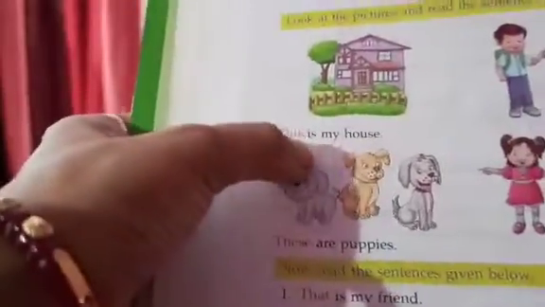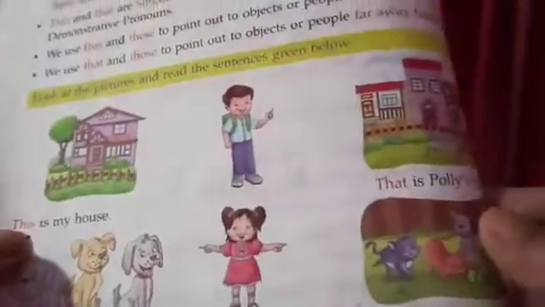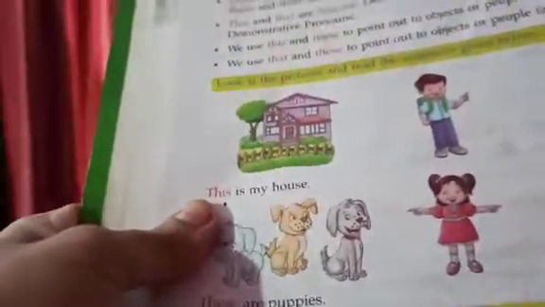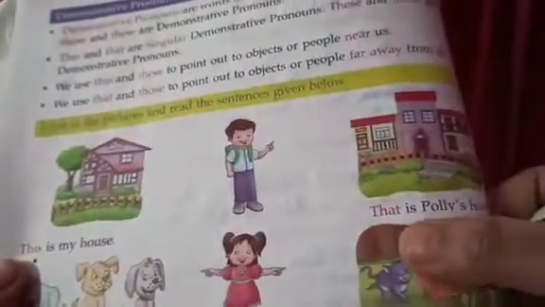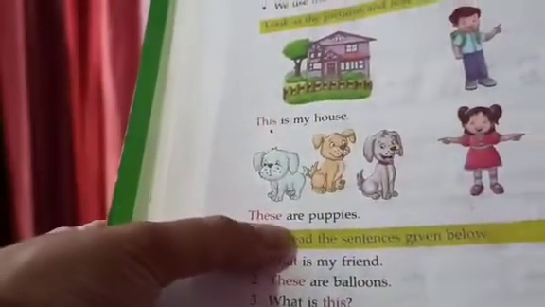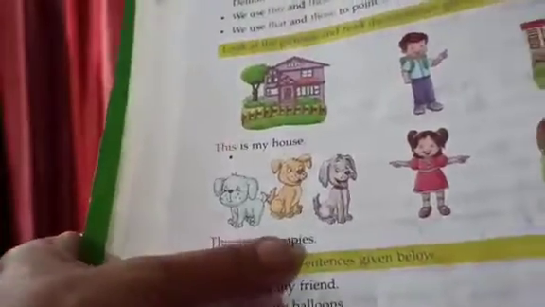Just see this. This is for the singular near object, this. Then that is for singular far off objects. See, plural near objects, these are puppies. Then see, those are kittens if they are far away. Now it's clear to you, my dear children. I think so, it's clear to you.